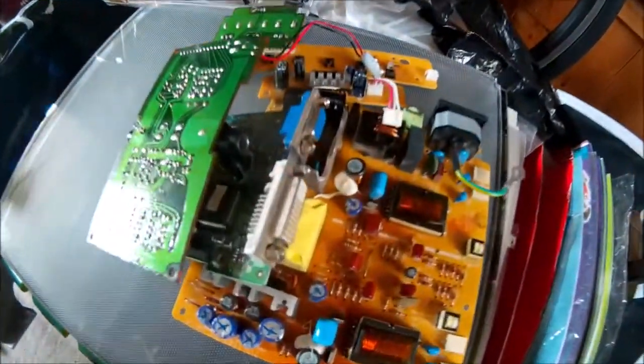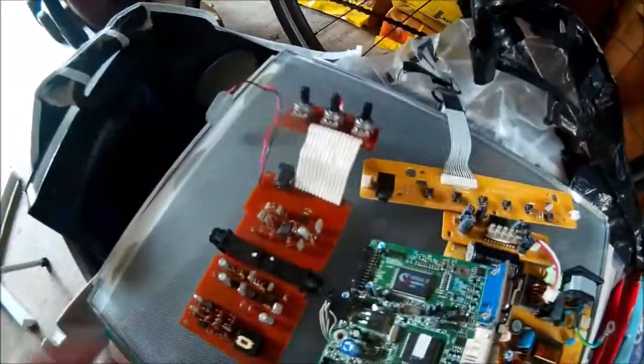What else have we got here in my laboratory? All sorts of bits of circuitry that I like to take to bits and see if I can work out how it all goes together.